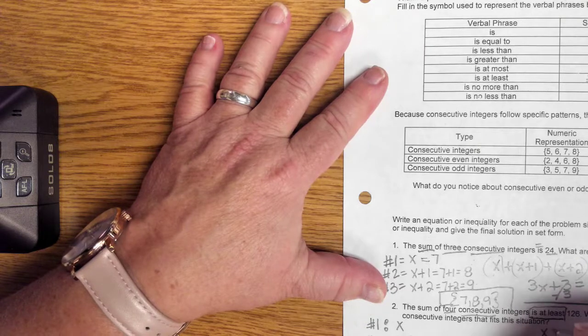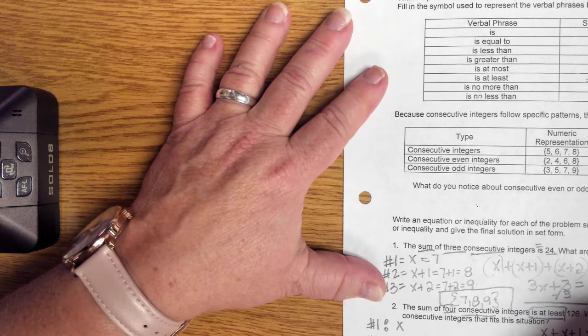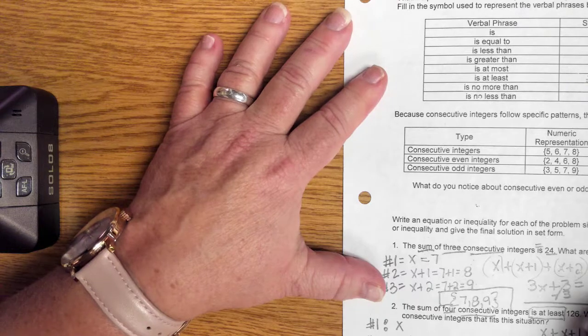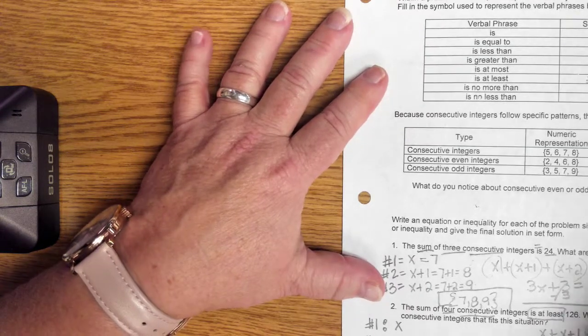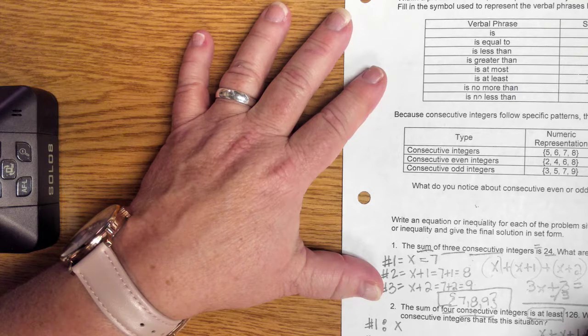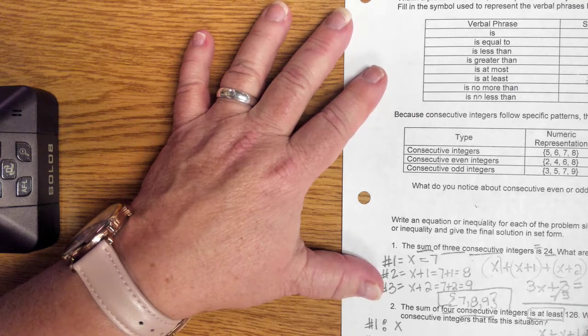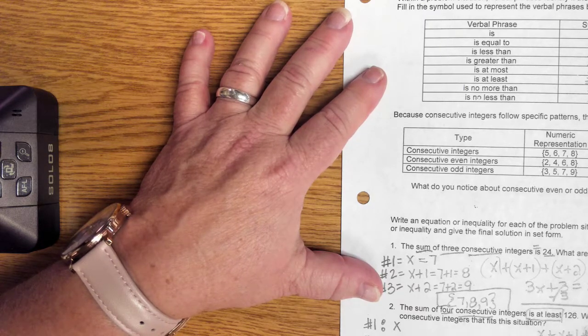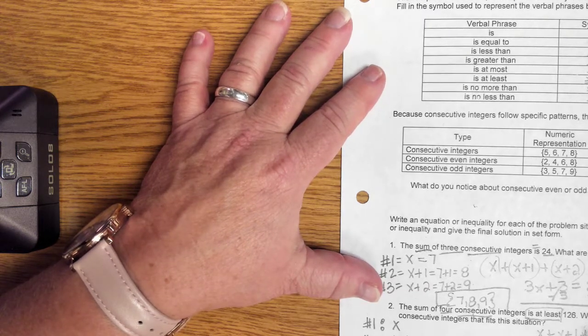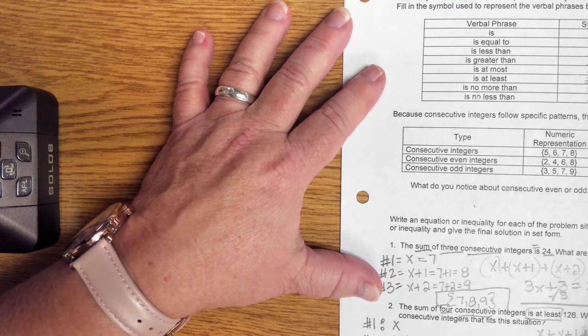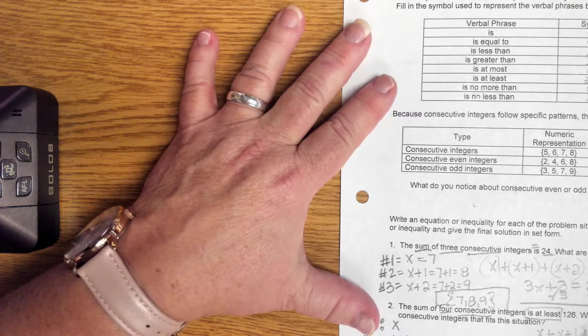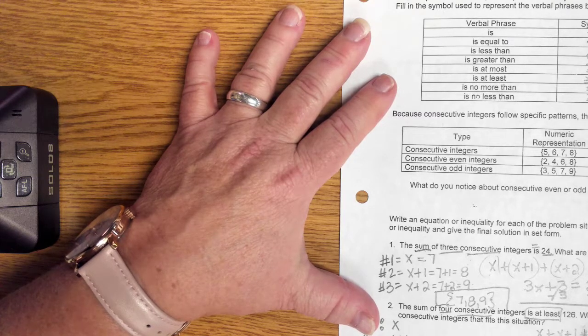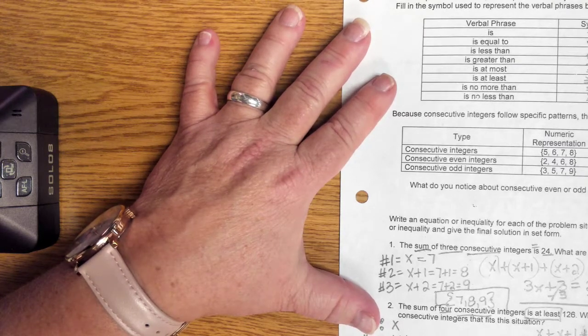I've got x plus x plus 1 plus x plus 2 plus x plus 3 is at least. What kind of sign am I going to use? What they're saying is this side is at least this side, so greater than or equal to. It has to be at least 126. It can be more. Okay?